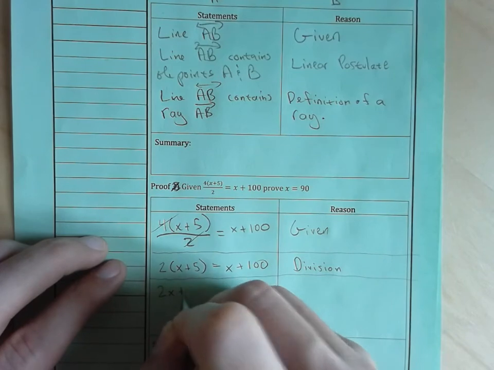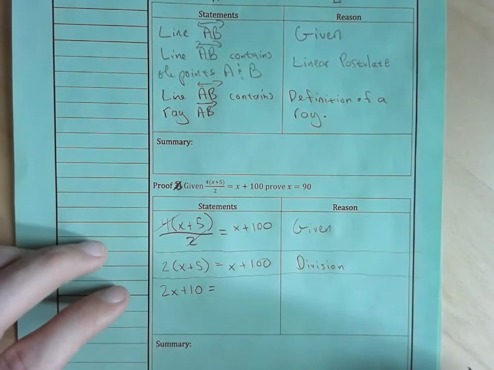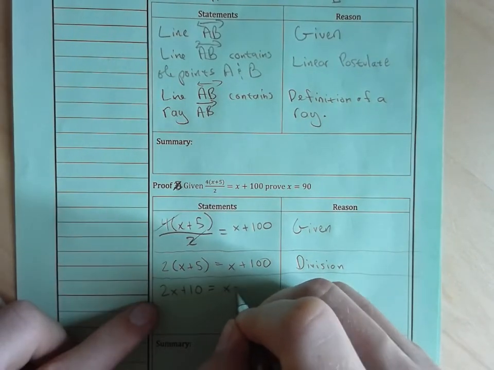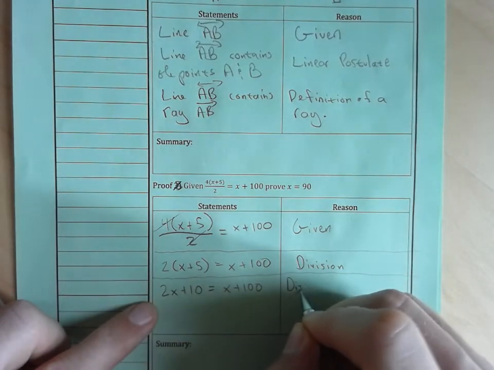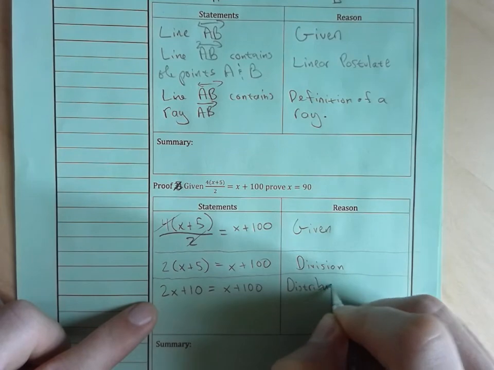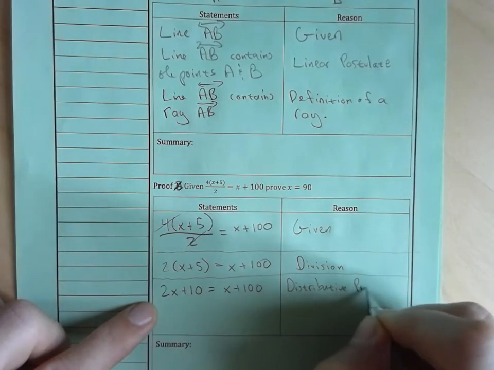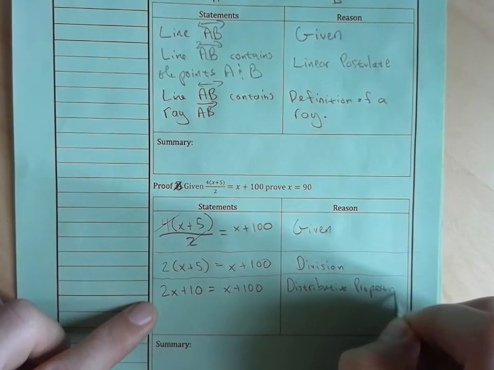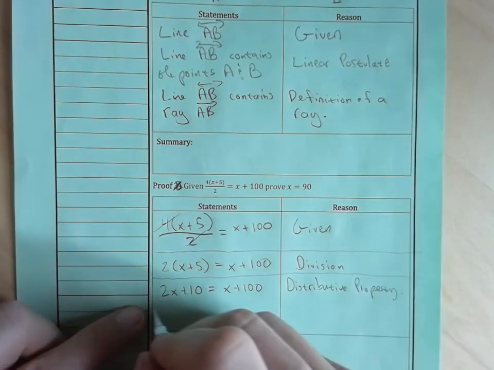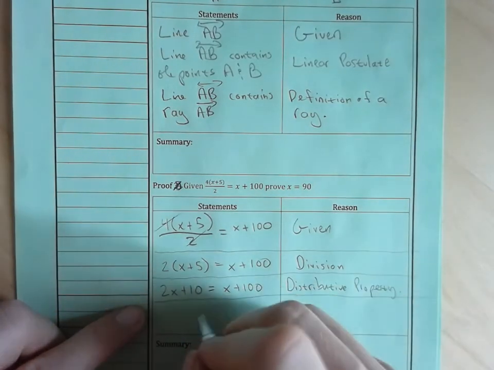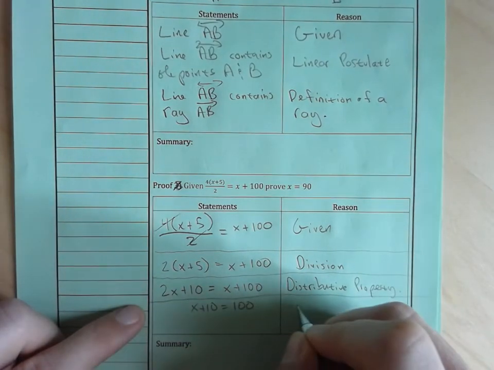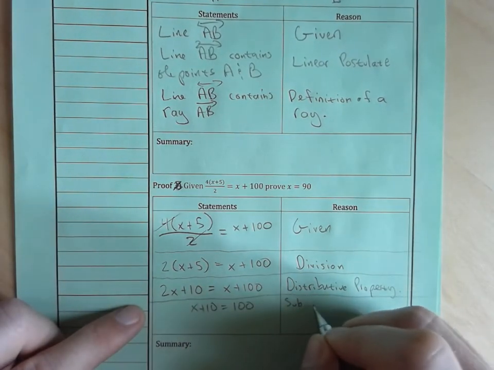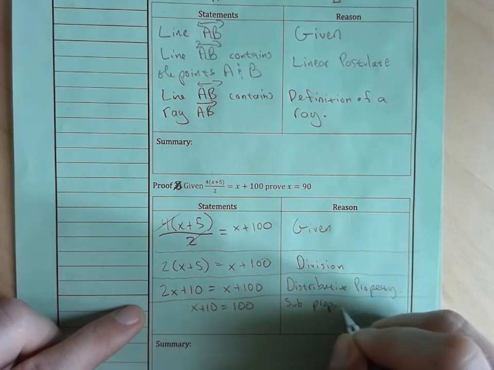And then at this point, I think you could finish the proof. I'll go ahead and do it, just trying to not make this video too long. We just use the distributive property, so the reason is the distributive property. And then if we subtracted x from both sides, we'd have x plus 10 equals 100. That is the subtraction property of equality.